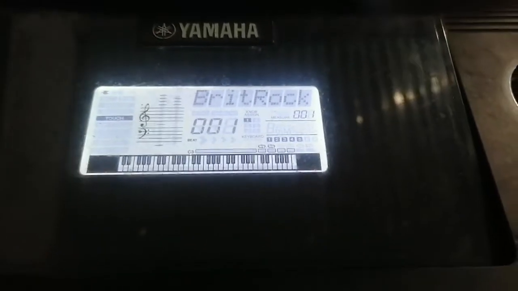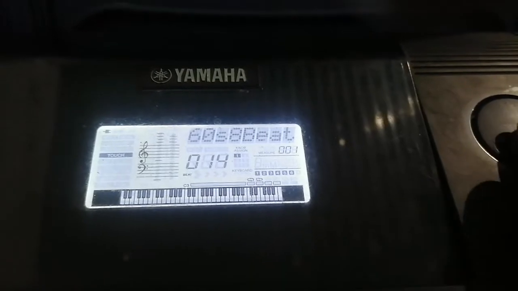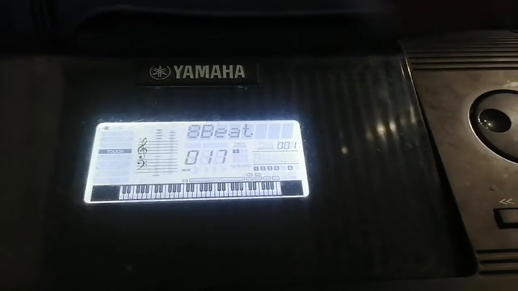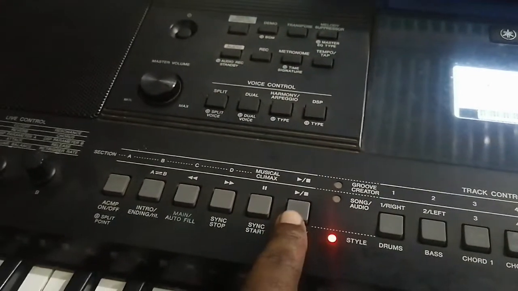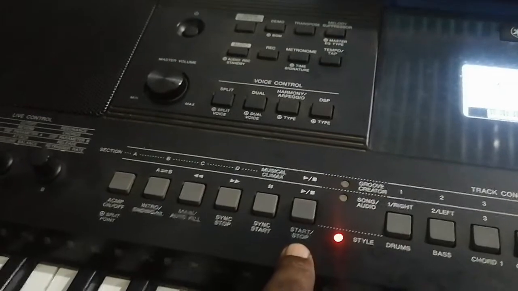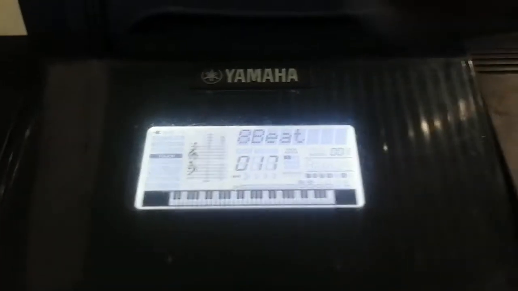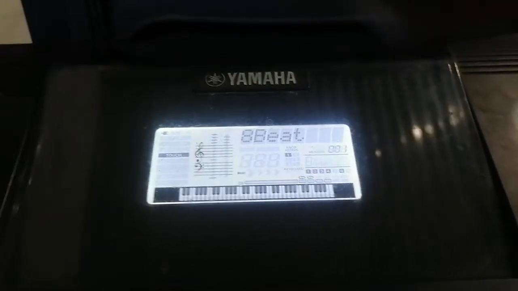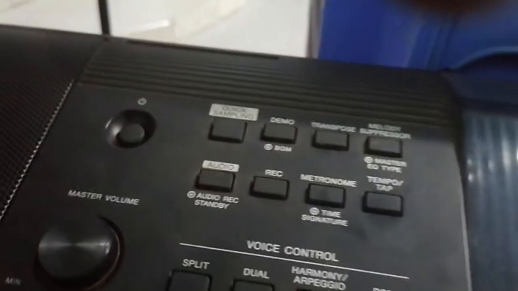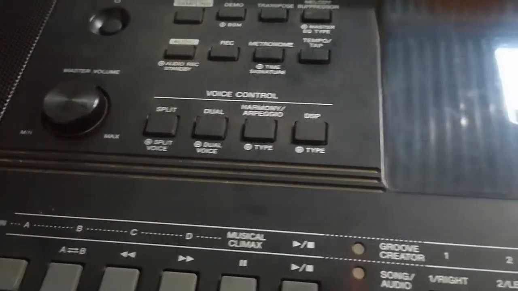I think you can hear that voice. So that's our Bright Rock, how it sounds. Let's hear another beat. Let's go to beat number, say, 16 or 17. If we put on the beat, you will notice that I am using this to start or stop the beat. That is how the 8-beat is sounding. Let's try another beat, number 24, and hear how it will sound. That's what it's giving us.